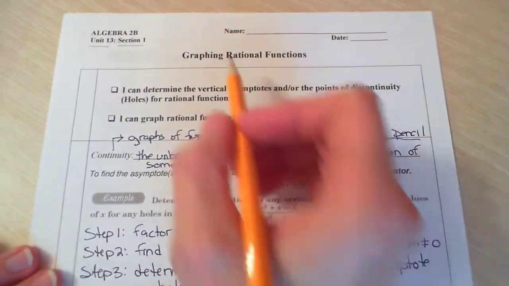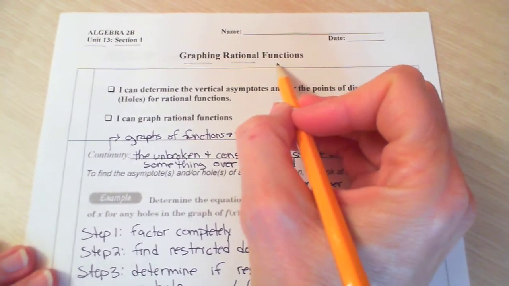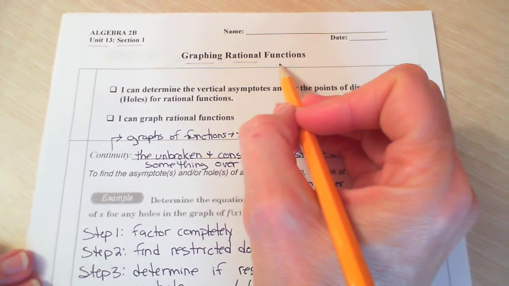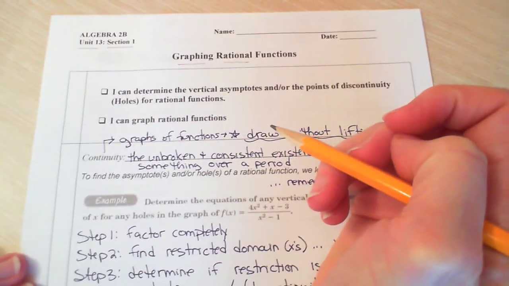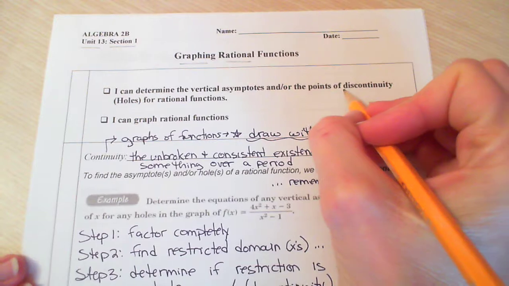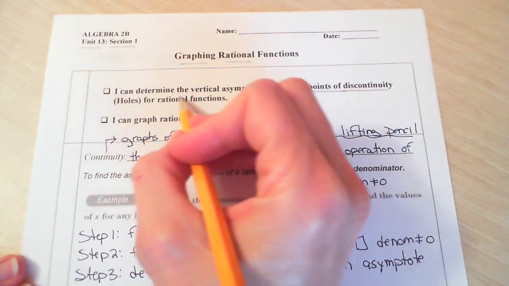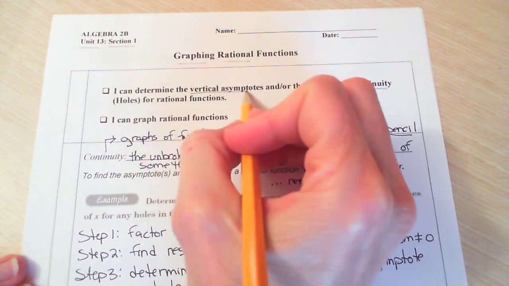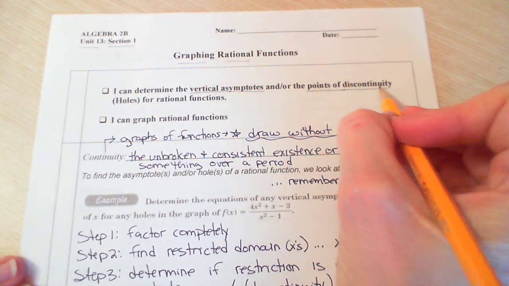So if you notice, this is all about graphing rational functions. These are the same type of functions that we had in Unit 12, so we're still going to have to factor the numerator and the denominator. And the other big thing we're going to find are points of discontinuity. So I can determine the vertical asymptotes, that's new vocab for you, and or points of discontinuity.